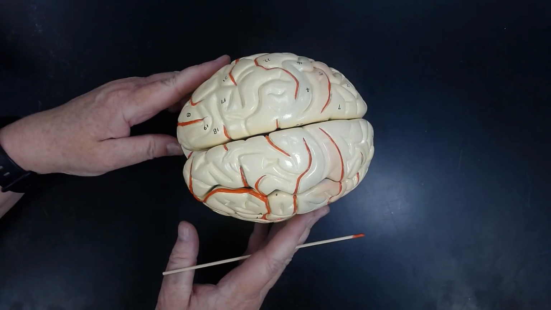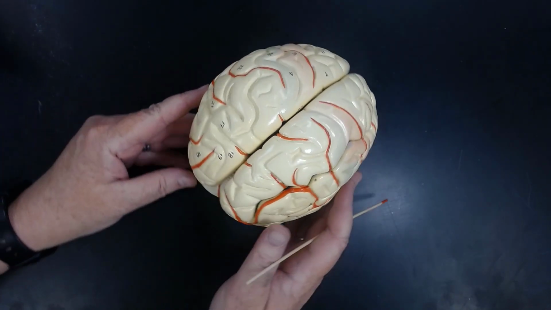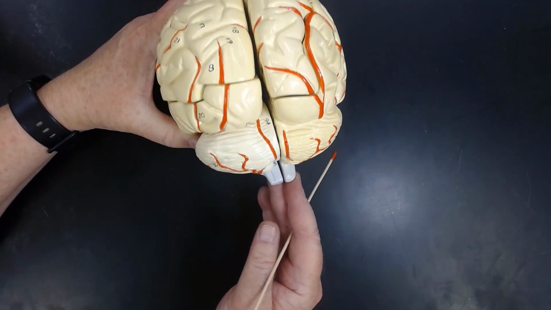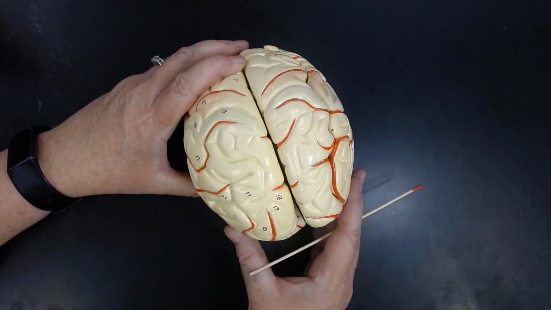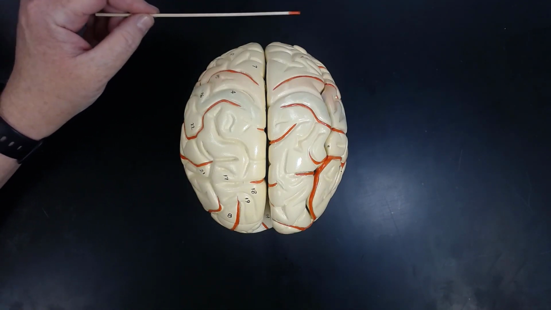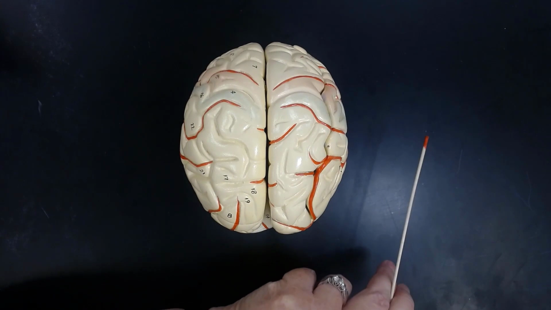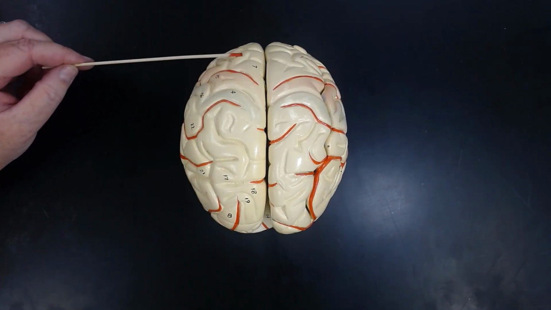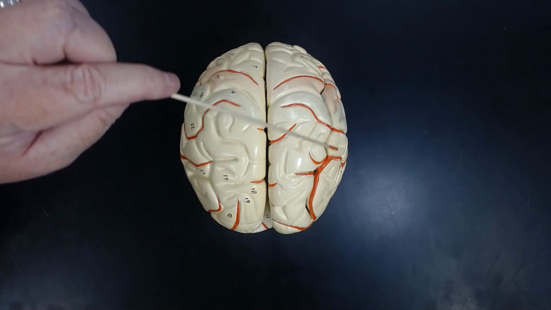The brain is separated into two hemispheres. Let's get our orientation. The cerebellum is going to sit inferiorly and posteriorly. This would be posterior, anterior, left, and right, making this the left hemisphere, and this would be the right hemisphere.